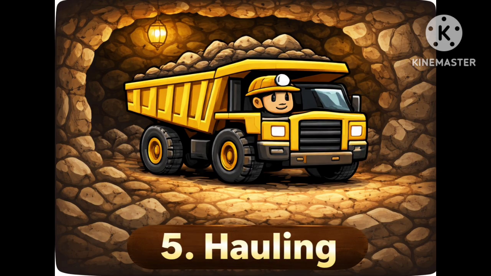Step 5. Hauling. Dump trucks transport the excavated rock from the mining site to the processing plant. This step connects mining operations with gold extraction facilities.